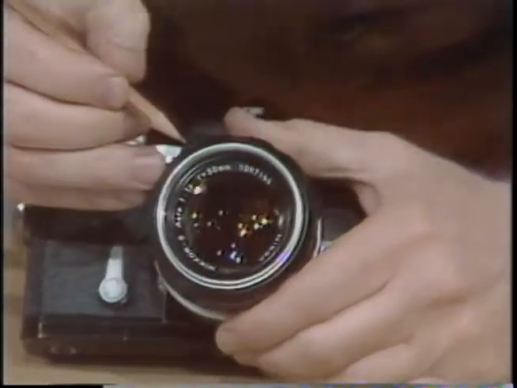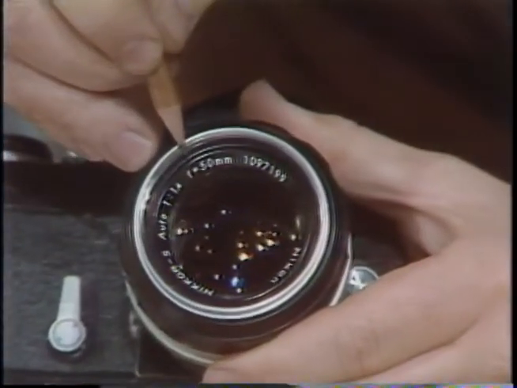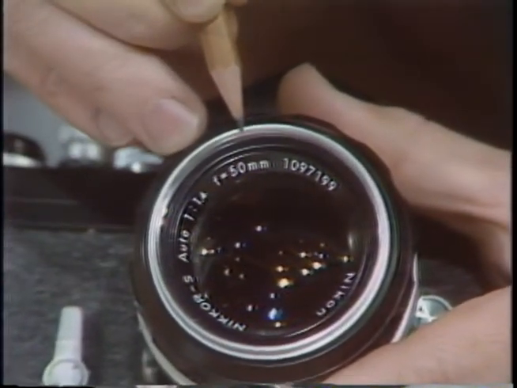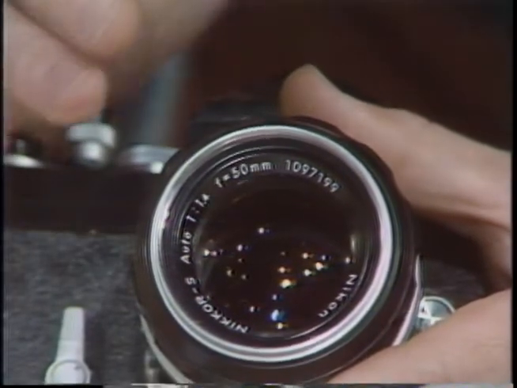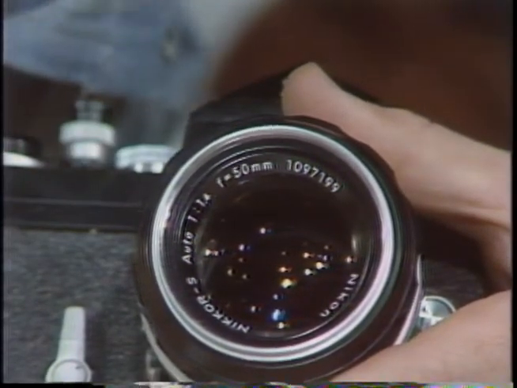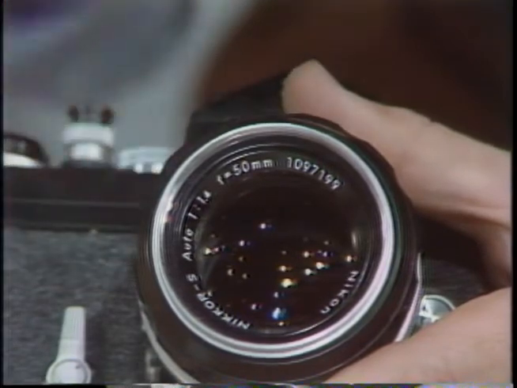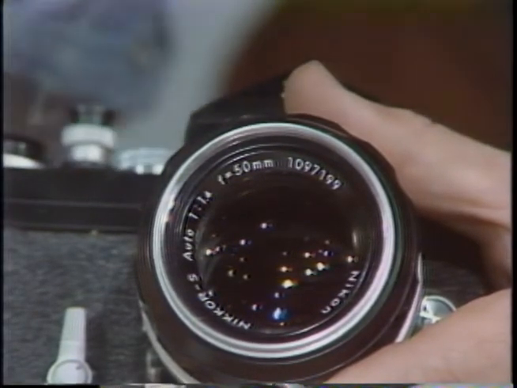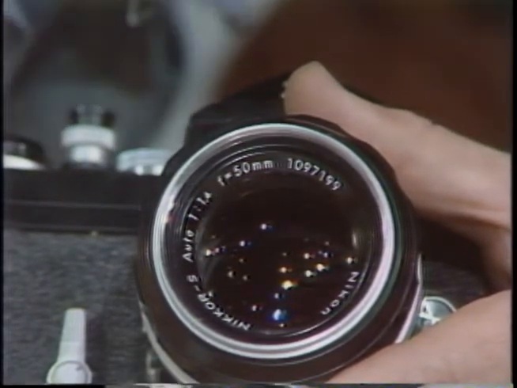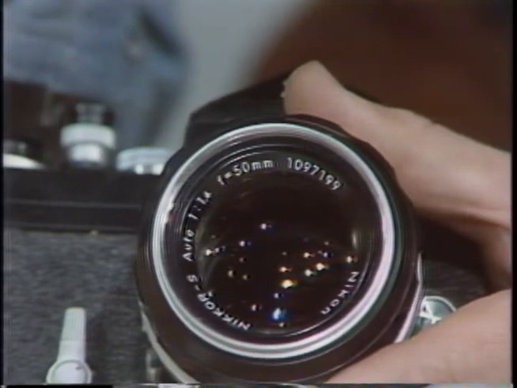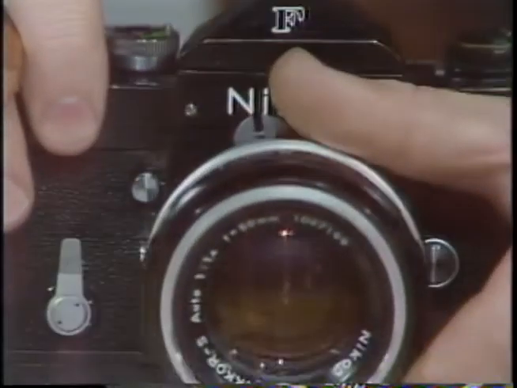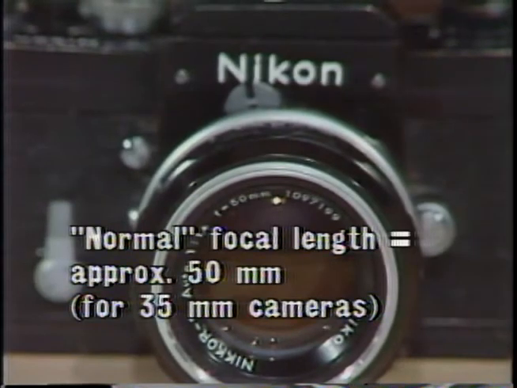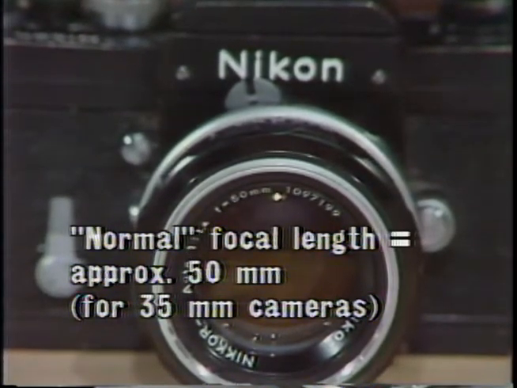The lens has a little legend up here that says f equals 50 millimeters. That only refers to the focal length. You've probably heard the term f-stop. The f on the front of the lens never refers to that word f-stop. It always refers to the focal length of the lens. Now, lenses in the 45 to 55 degree range can be considered normal, of course, but only for 35mm cameras.